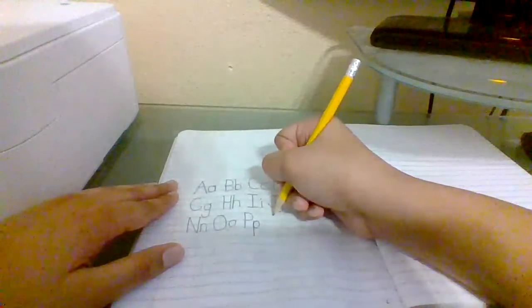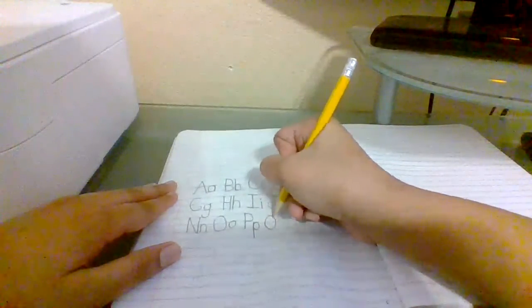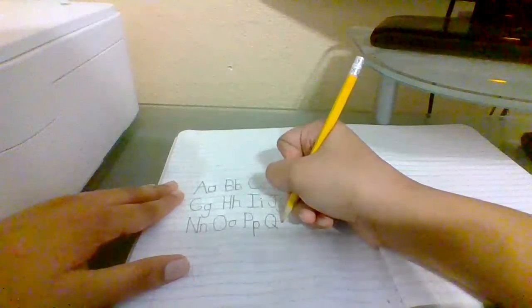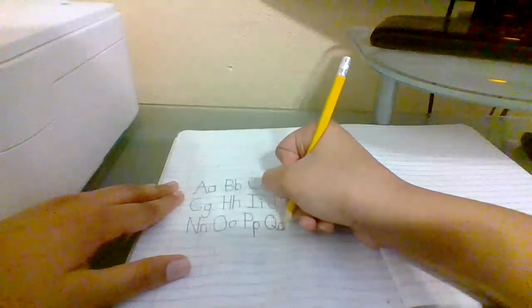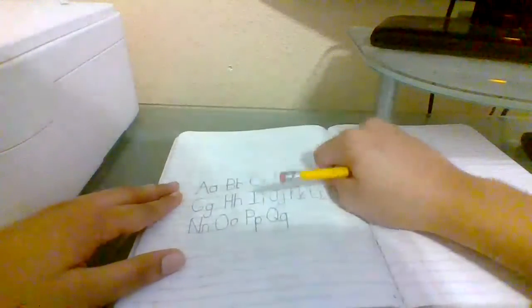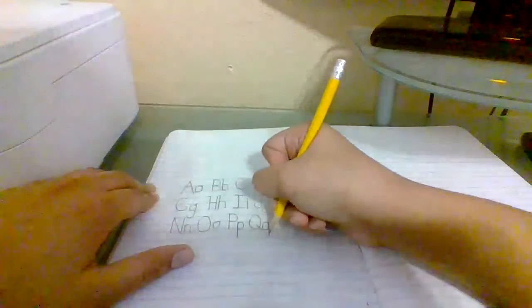For Q, make a big O but draw a line near the bottom. And for lowercase q, draw a circle and draw a line that goes straight down. Again, most people draw it this way, but I like to draw it like this.